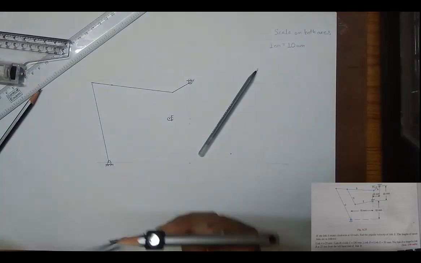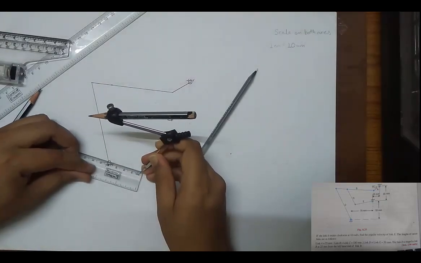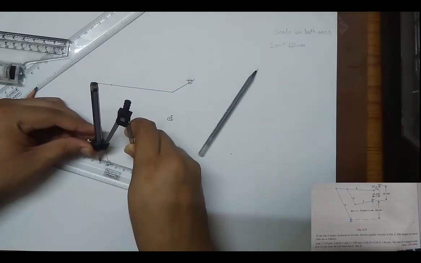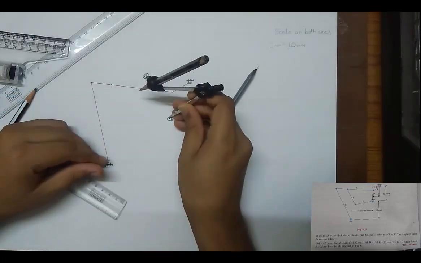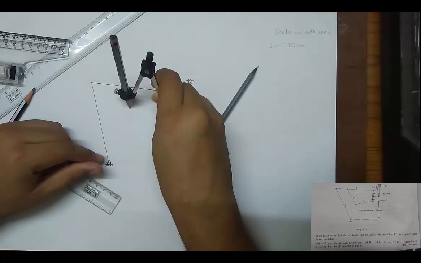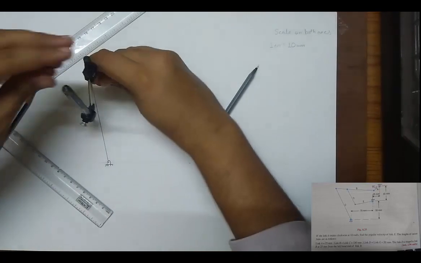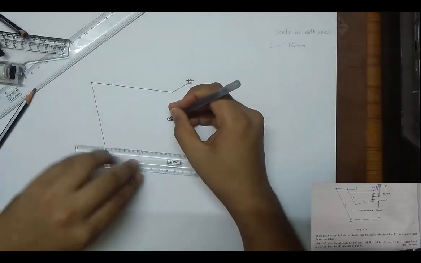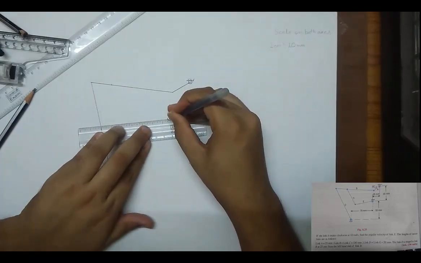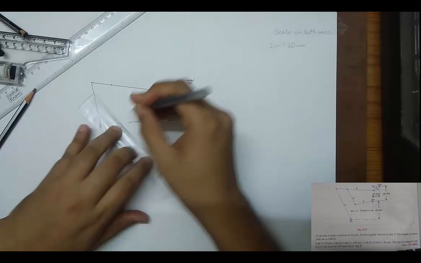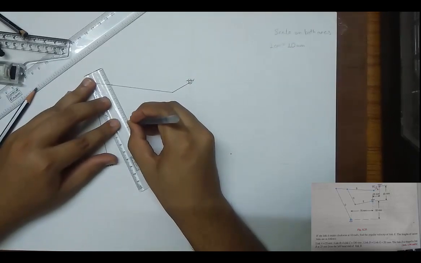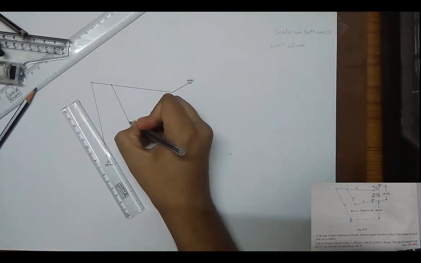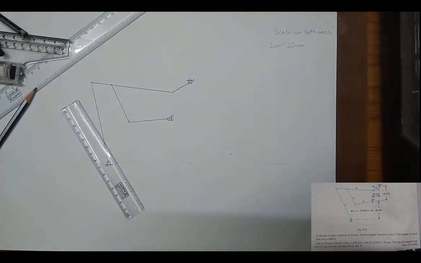So I will take this again. 50 mm means 5 centimeter. 50 mm, 50 mm, mark it. Okay, done. This part is now done.